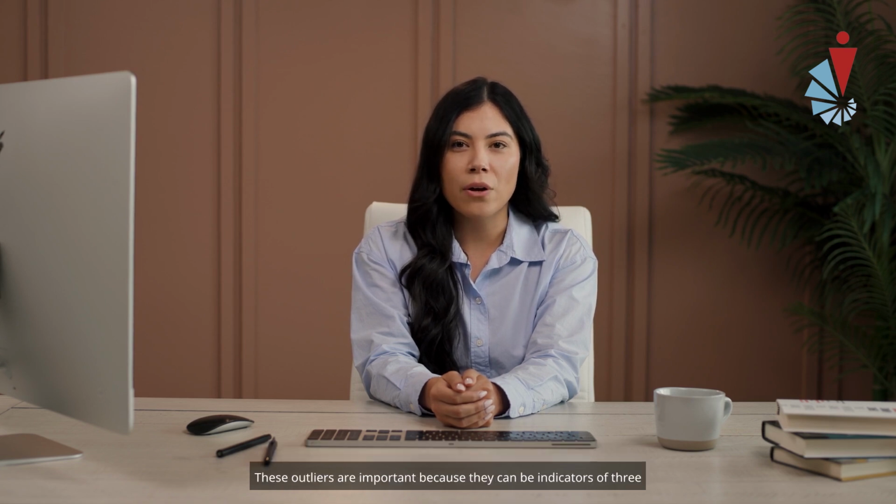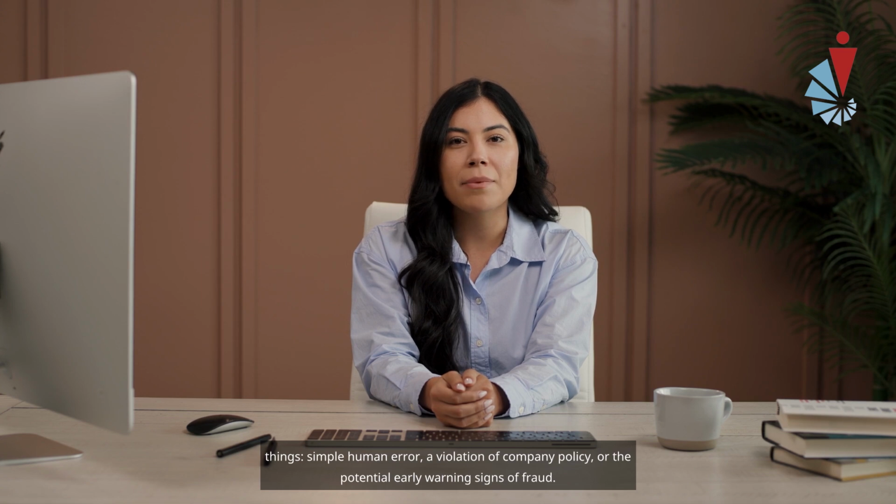These outliers are important because they can be indicators of three things: simple human error, a violation of company policy, or the potential early warning signs of fraud.